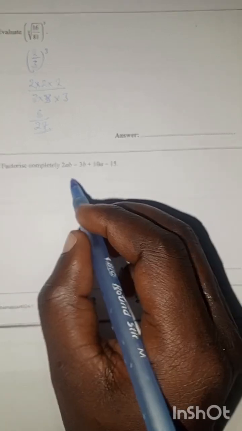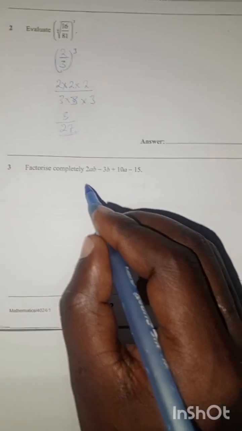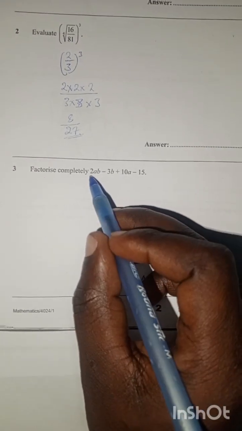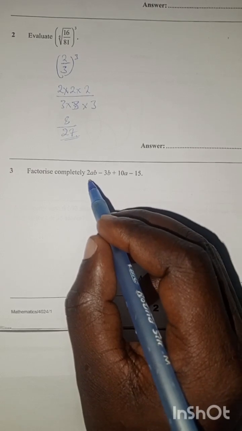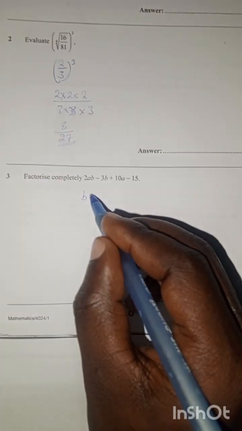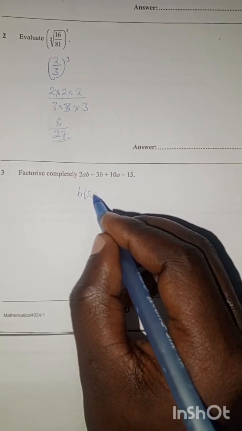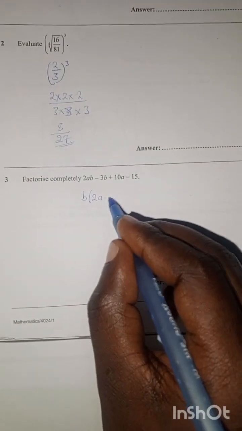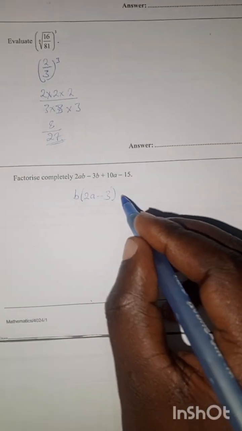Done with question 2. Question 3. Factorizing this, b is the common factor, so that will be 2a minus 3.